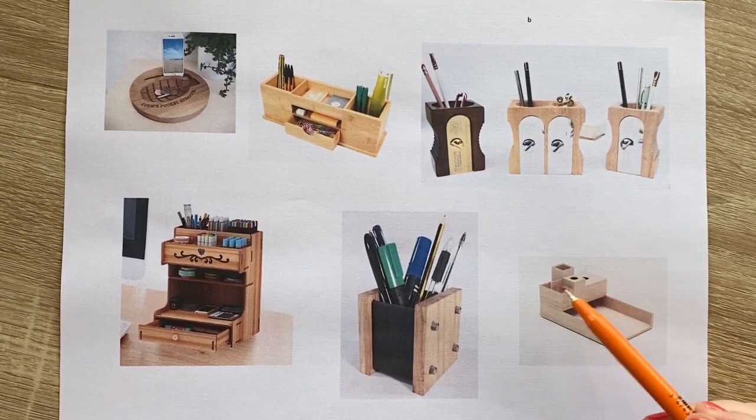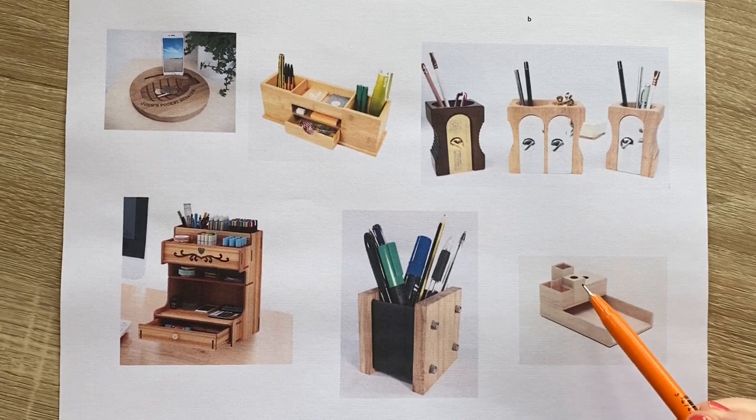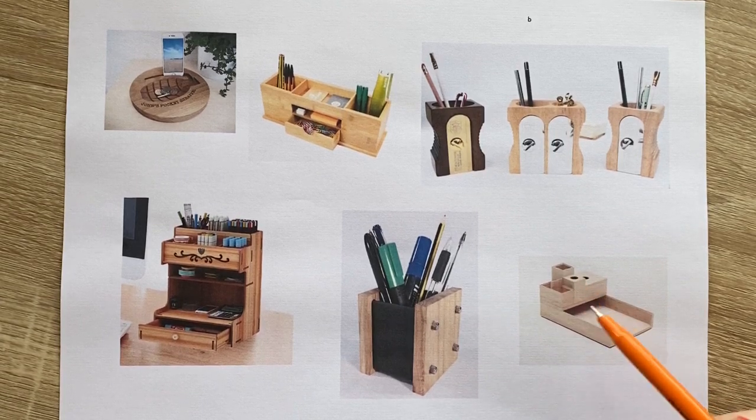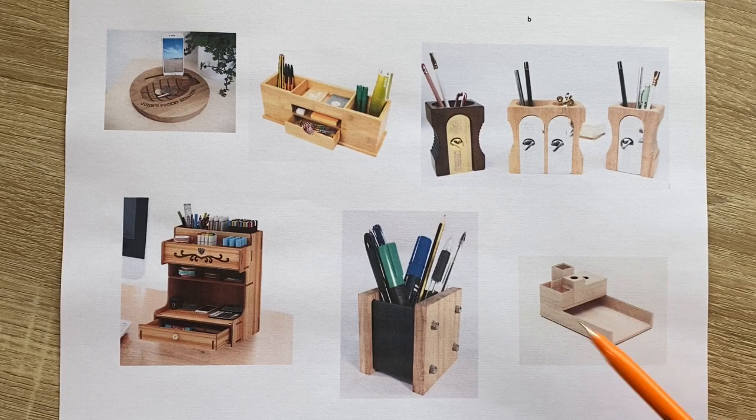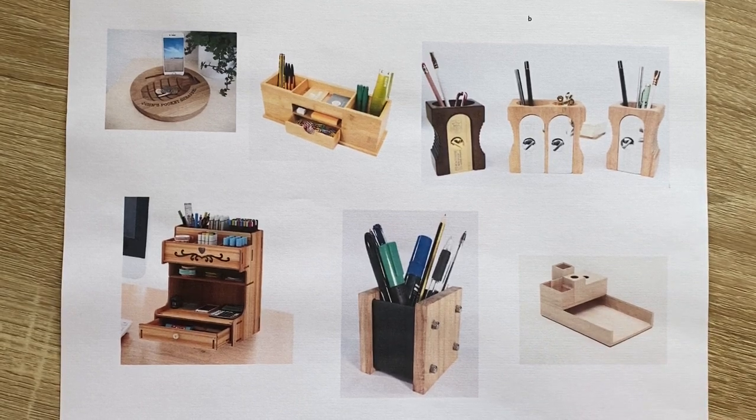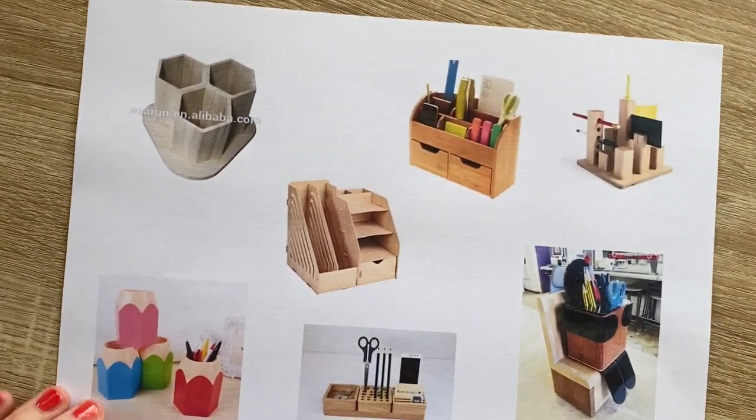It has sections for holding pens and pencils. It has rounded sections, rectangular sections, and it has this nice underneath section here for putting paper into, or letters or something like that. So that was those 6. The other ones then I had, some of them quite typical, some of them quite different.